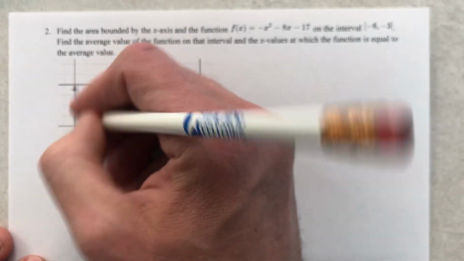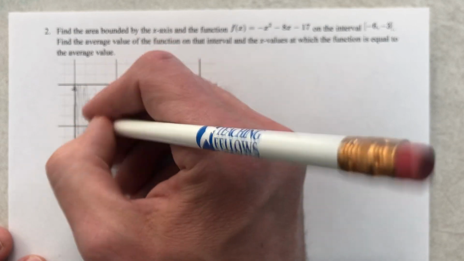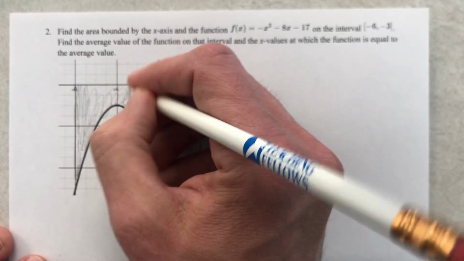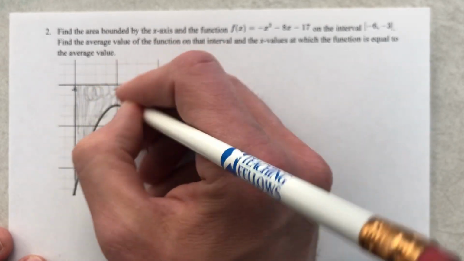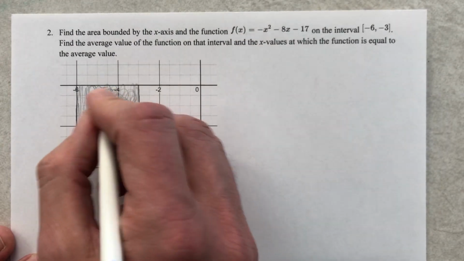Check it out. I'm gonna wrap while I color. I'm gonna color outside the lines. Gonna do too much there. Gonna have to erase. Can't erase with this pencil.